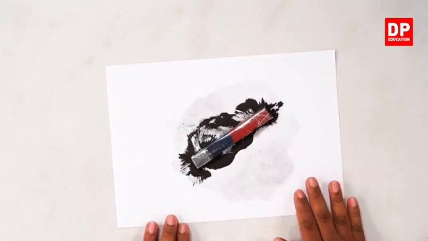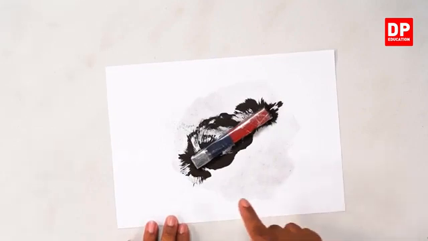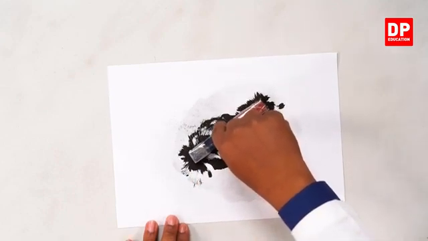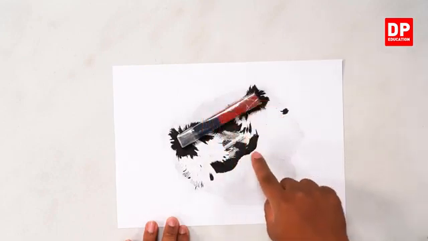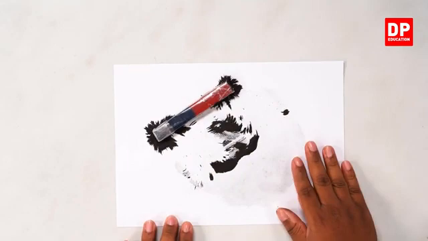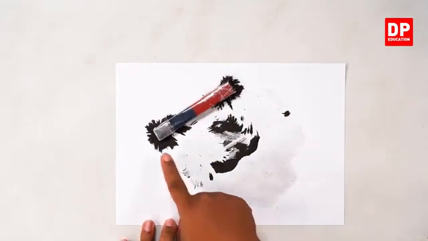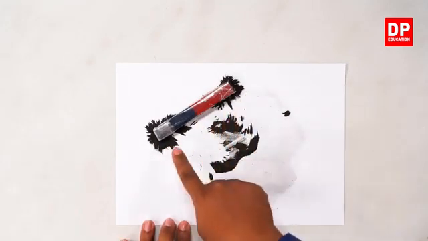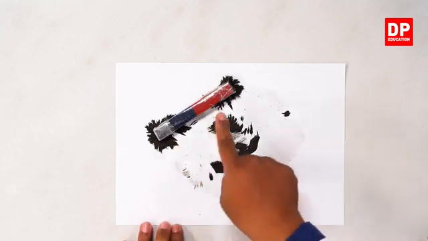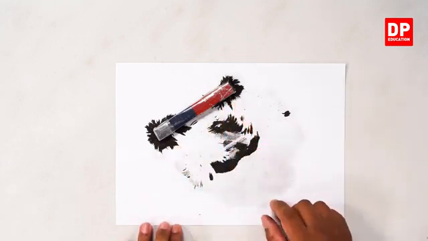Now you can clearly see that more iron powder is attracted towards the end. If I take this one far like this, observe that at the two ends we can see a large number of iron powder. At the two ends we can observe more iron powder.